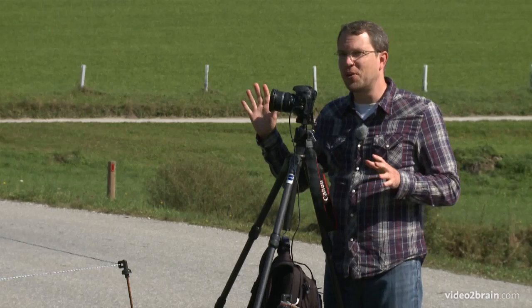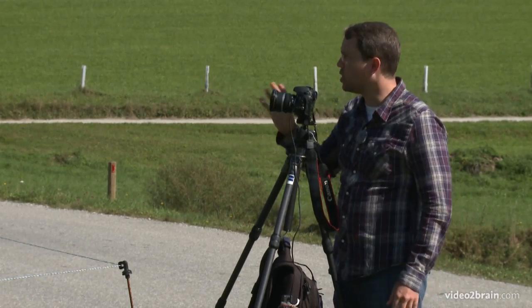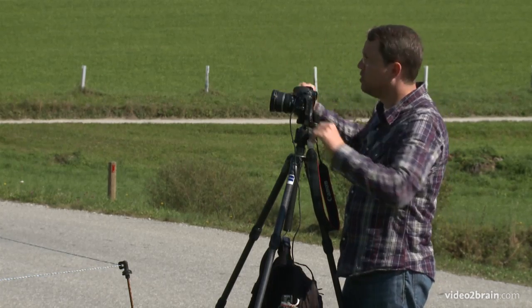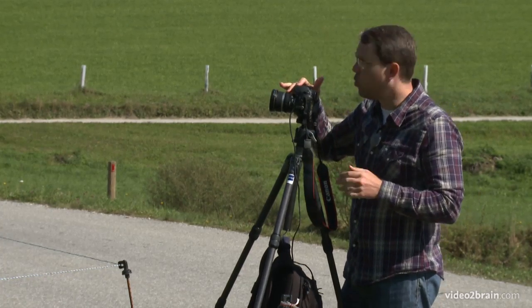I'm hoping that over the course of capturing the time-lapse here, I'll get some cows coming closer to the camera, which will help add some interest. But in the meantime, I want to take in a relatively wide field of view. So I'm using a 10 to 22 millimeter lens set to 22 millimeters.